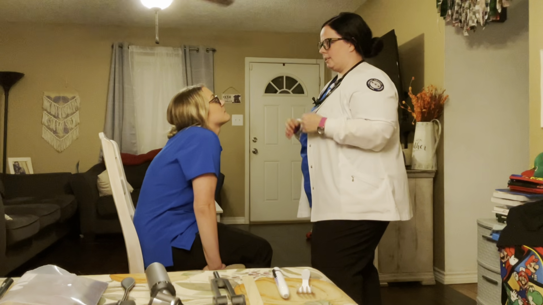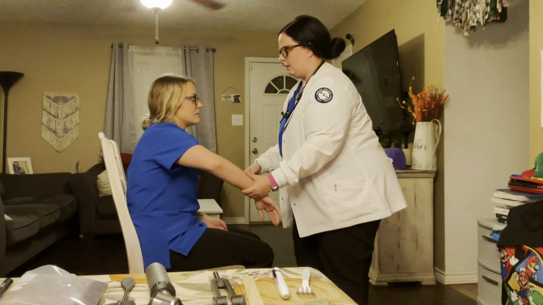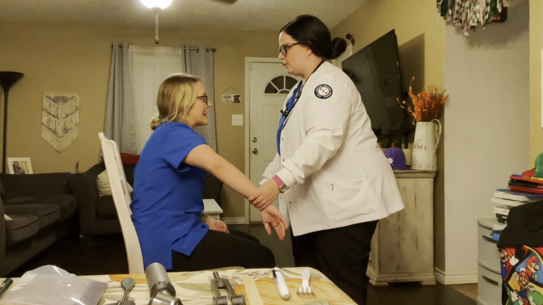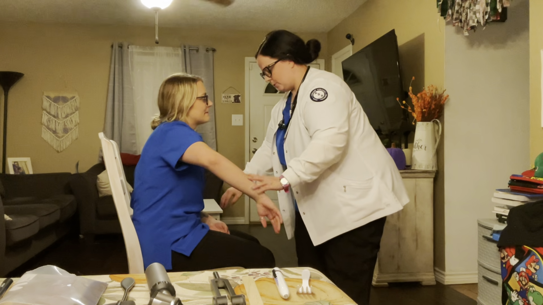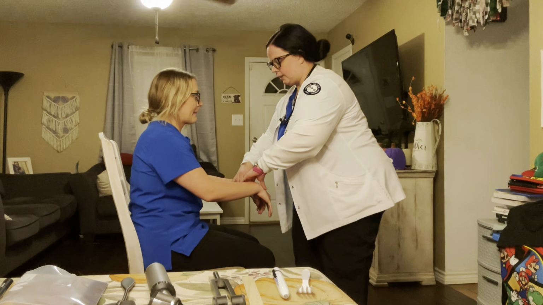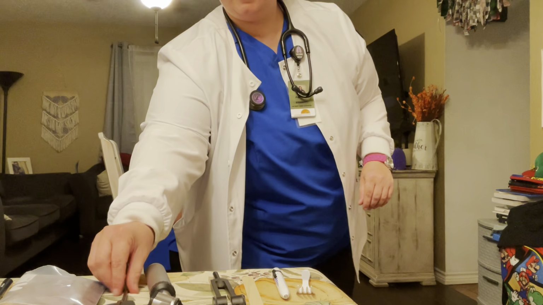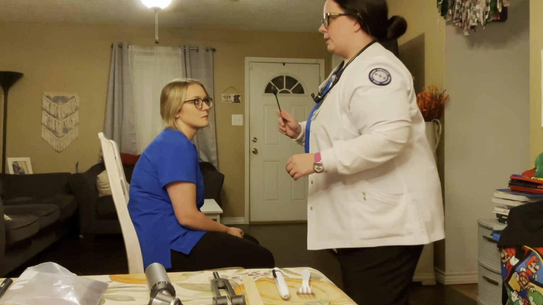Now I'm going to be assessing the arms, hands, and the fingers. That's when I will check the radial pulses. You check them bilaterally. Pulses are normal and 2+. Perfect. Now I'm going to be checking the reflexes of the patient.